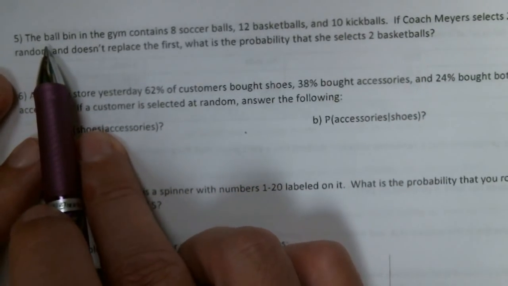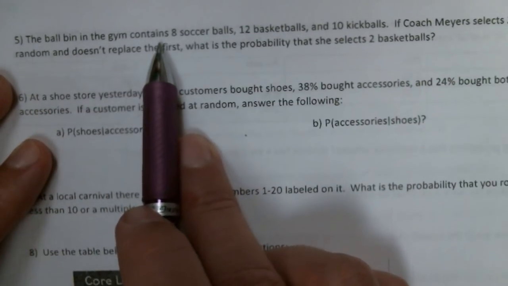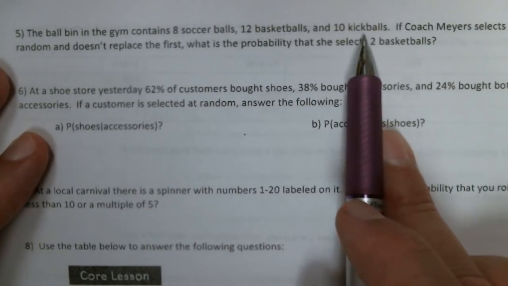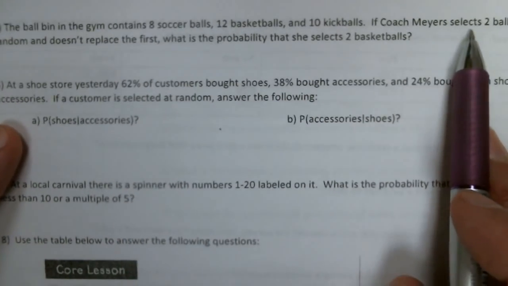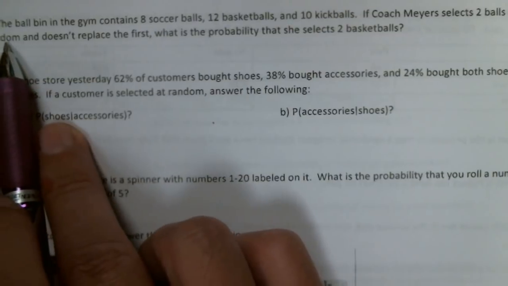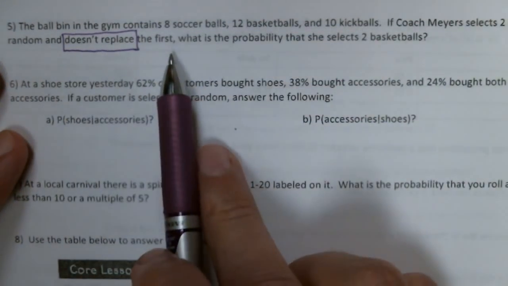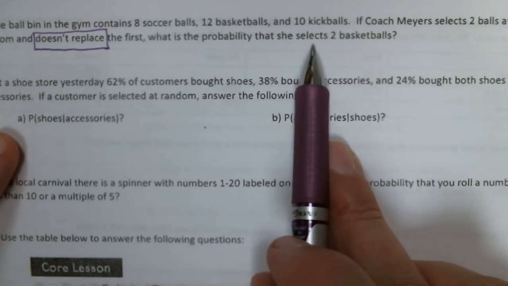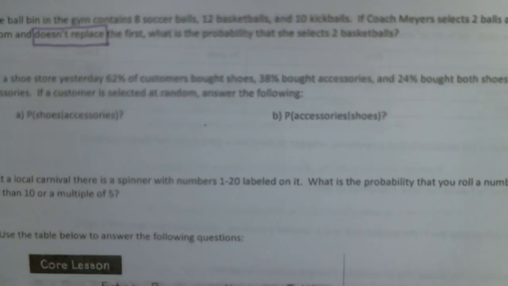All right. The ball bin in the gym contains 6 soccer balls, 12 basketballs, 10 kickballs. If Coach Meyer selects 2 of these out of the bin randomly and doesn't replace, without replacement, what is the probability that she selects 2 basketballs?